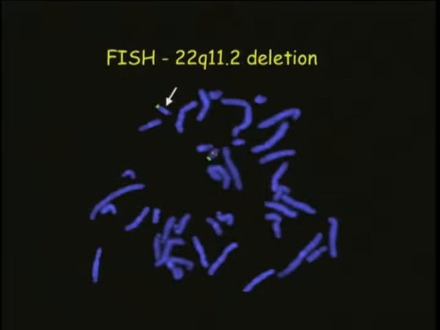So now the standard of care is to diagnose this deletion using FISH. So this is the normal 22 here with the orange probe in the critical region for the deletion, and the green probe is a control probe. And this is the deleted chromosome 22 here. And you can see the absence of the orange signal that indicates the deletion.